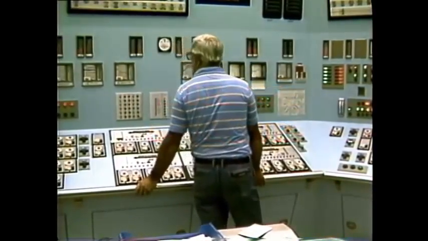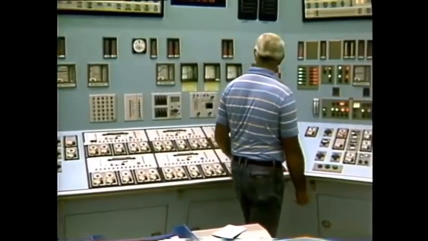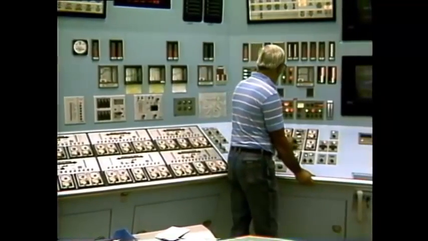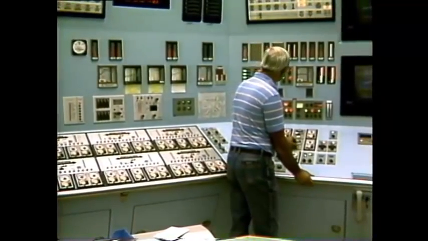In this segment, we're going to look at the actions taken by the operator to perform a typical turbine startup. Of course, we all know that there are different arrangements of turbines and control equipment, but the basic requirements for a startup are the same.